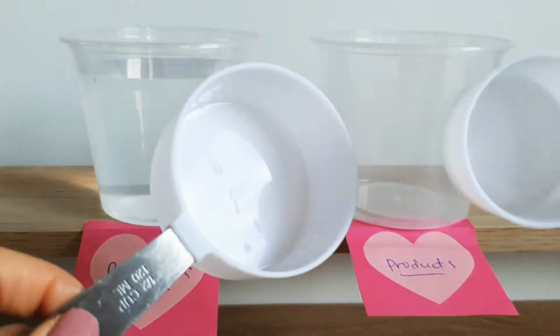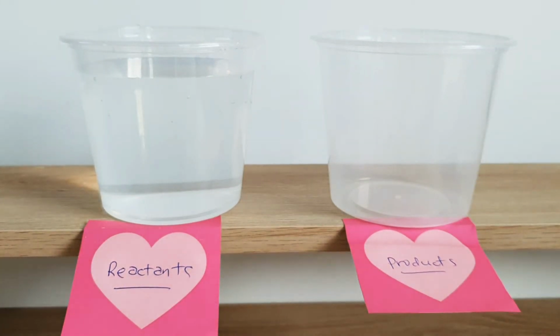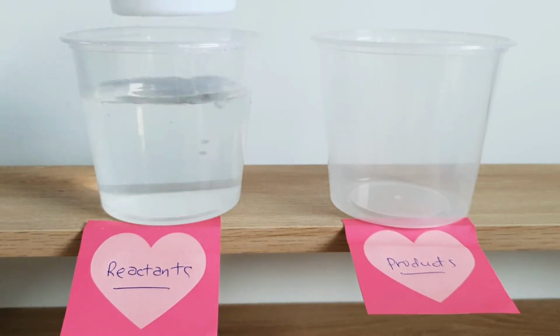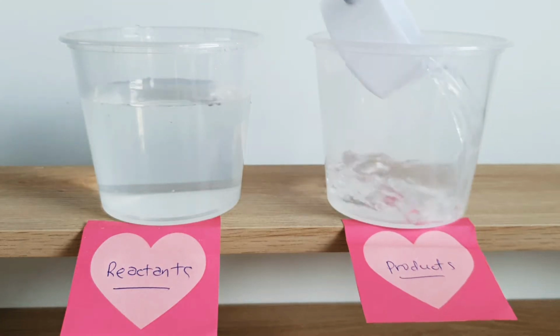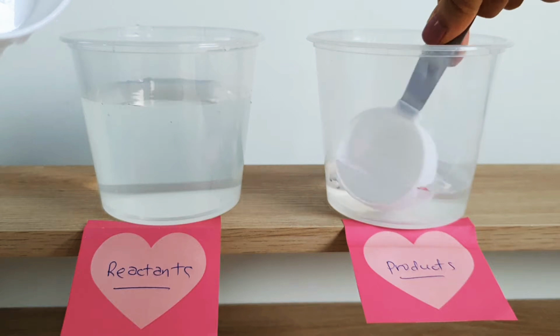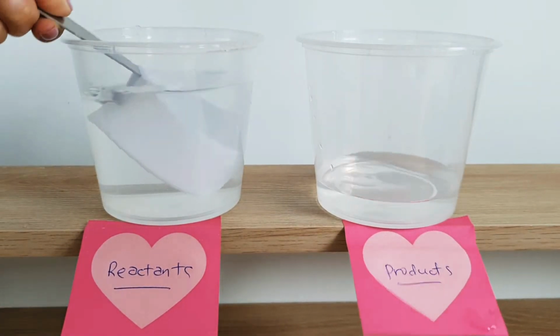So I have 2 different sized scoops here, measuring cups. And what I'm going to do is show you the reaction proceeding forward. Now, the reaction proceeds forward, so our reactants form products. As I said before, what's stopping the products from going back and forming reactants? So I'm going to continuously do this.